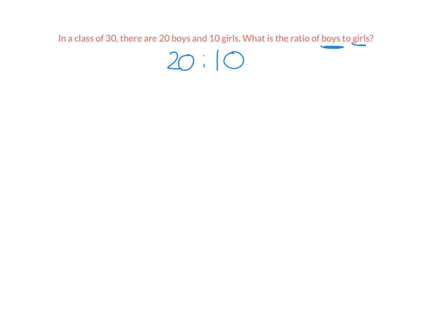We can simplify ratios just like we simplify fractions. The way we simplify fractions is we divide each number, numerator and denominator, by the highest common factor. The highest number that goes into 20 and 10 is 10. So I can divide each number in the ratio by 10. As long as I do the same thing to each number in the ratio, it doesn't change its value. So 20 divided by 10 is 2, 10 divided by 10 is 1. So the ratio of boys to girls simplified is 2:1.